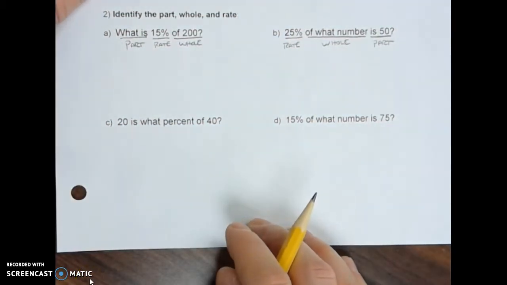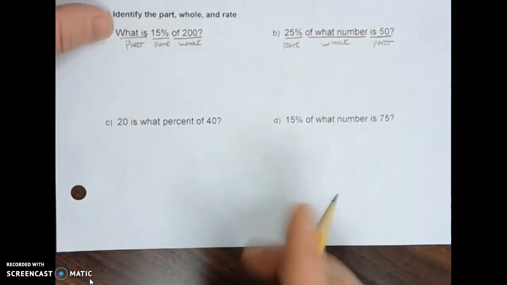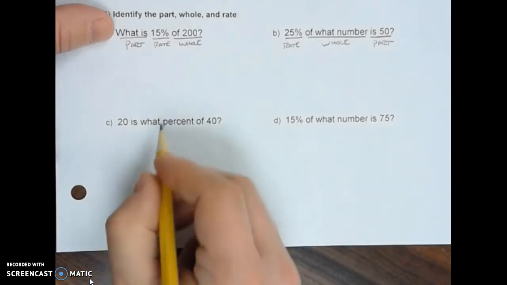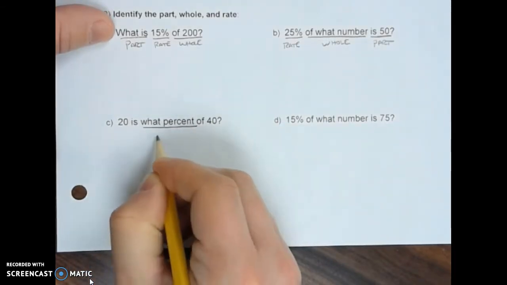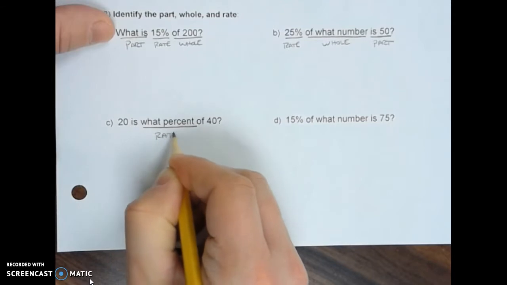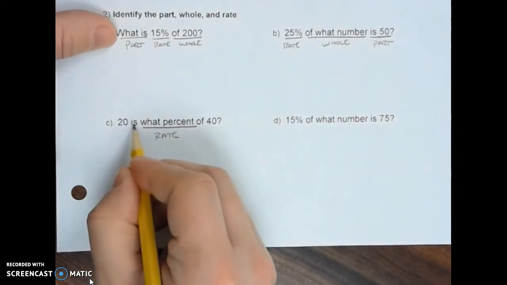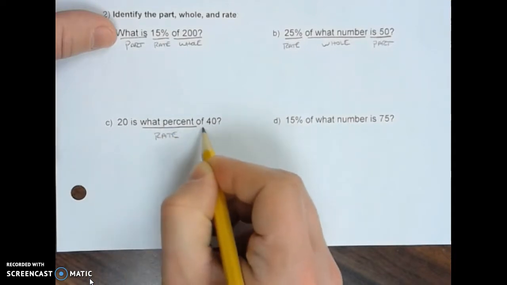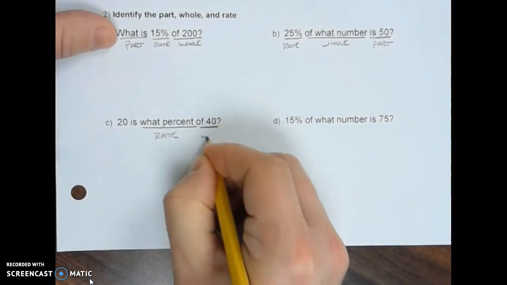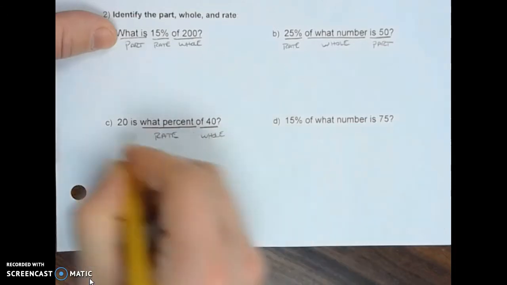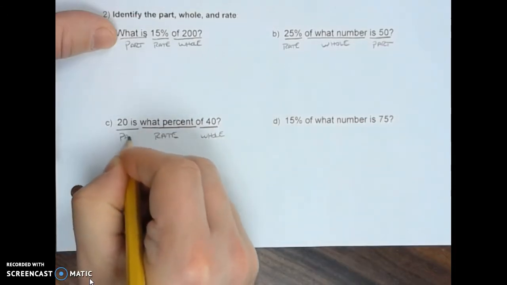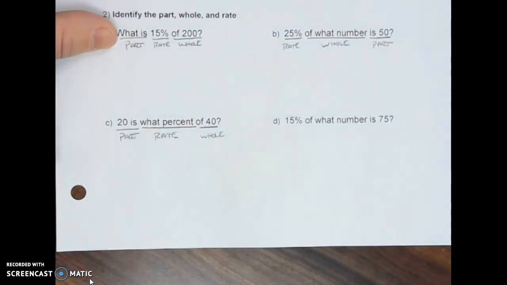In question C, 20 is what percent of 40? Well, our rate is the unknown there, the percent. 20 is some percent of 40. Well, 40 is the whole value, and 20 is only part of that.